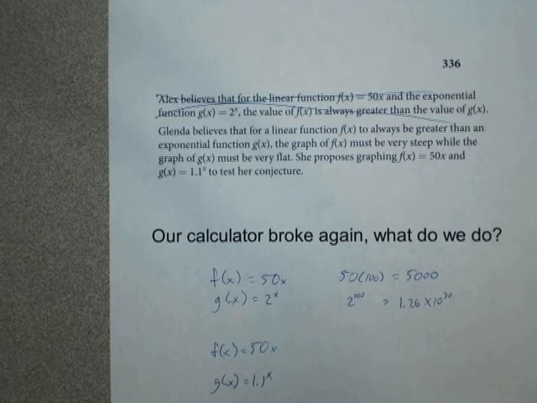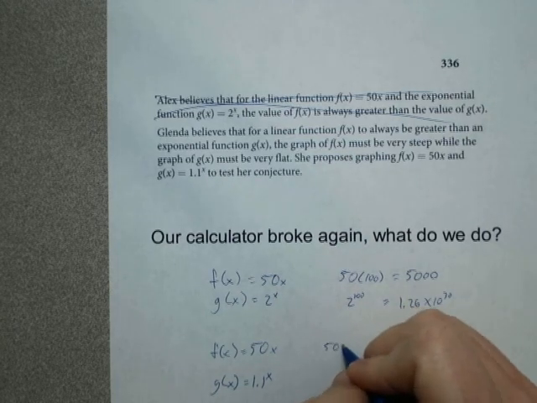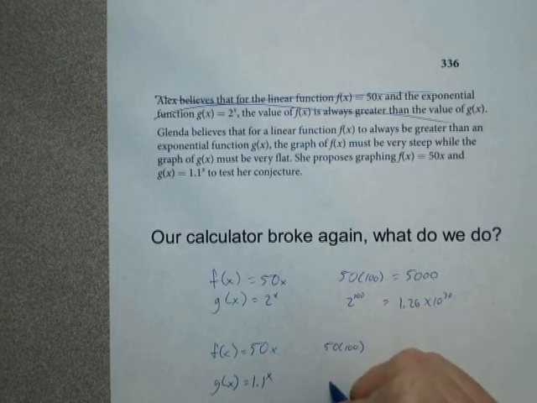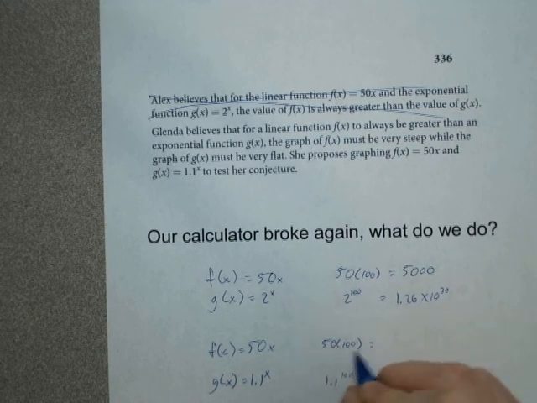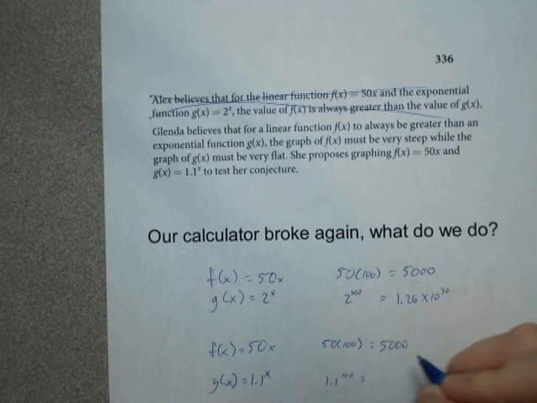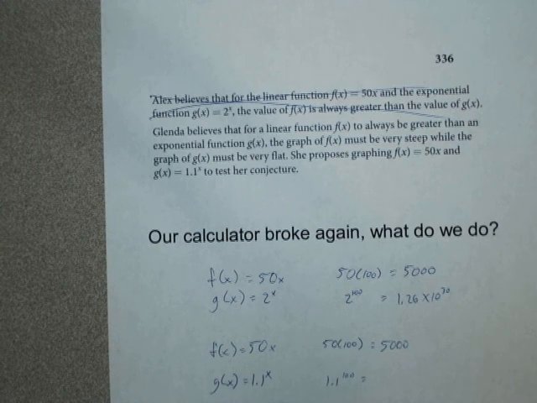It's tempting to try a small number and say, well, 5 is true, so this must be true. Avoid small numbers when you can test it with a big number. So let's try the same input. Let's try 100. Again, we're going to have 50 times 100, which is still 5,000, and you shouldn't need a calculator for that one.